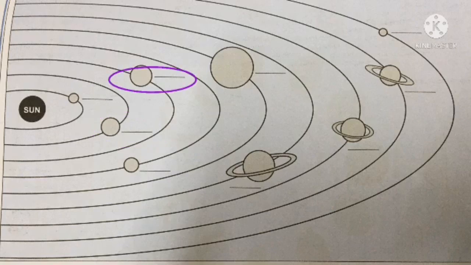What is the third nearest planet to the sun? Yes, Earth. Students, you have to write the planet's name in the dash. Next, what is the fourth planet? Yes, Mars. Mars is the fourth nearest planet to the sun. What is the spelling of Mars?